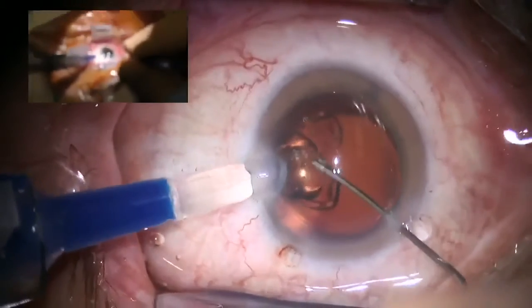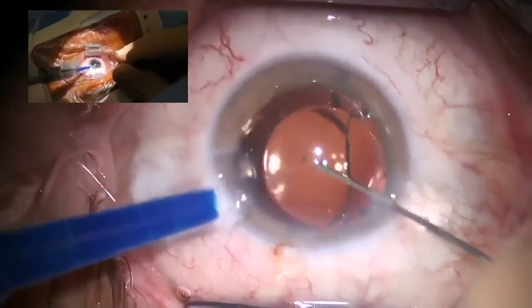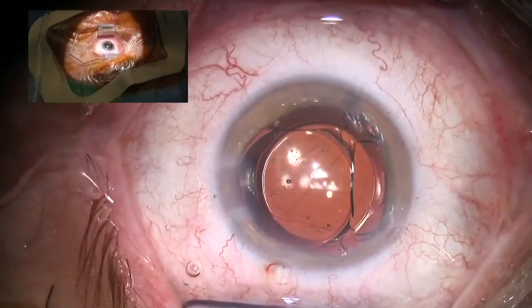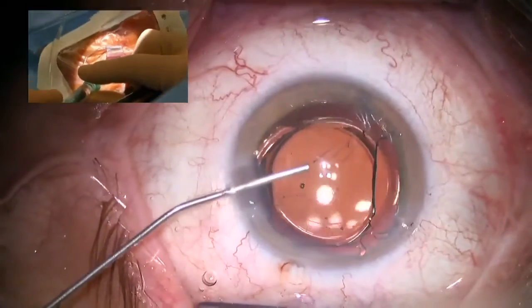Stabilize your eye, help the lens to unfold. It doesn't matter where the haptics are at this moment.